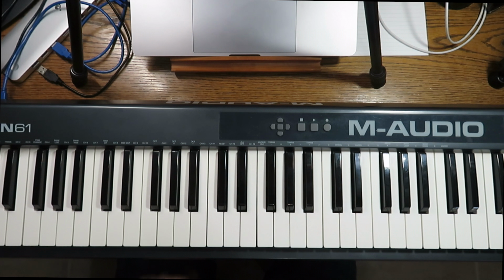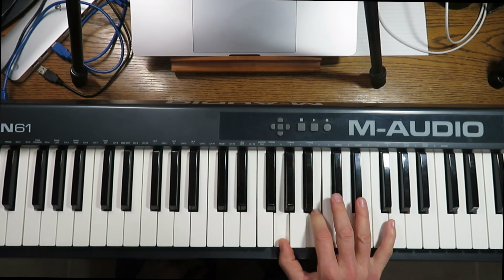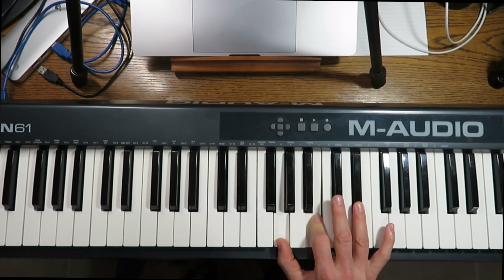So if we start with the major triad and we want to go bigger, we augment it, we raise the fifth a half step, and that creates the augmented triad.